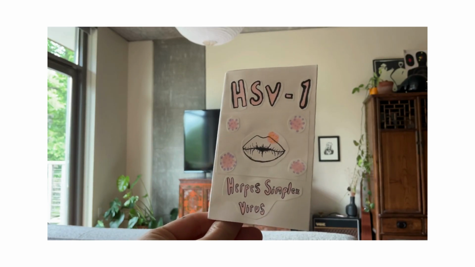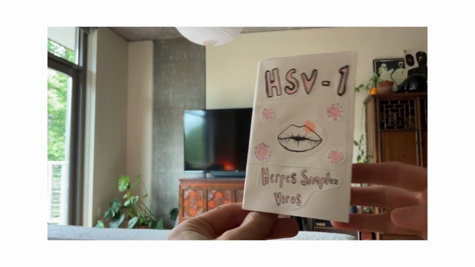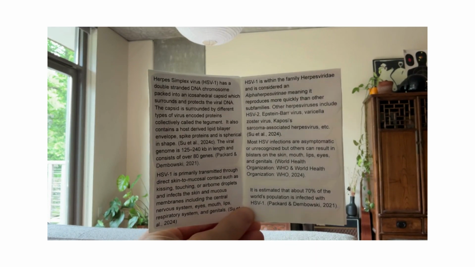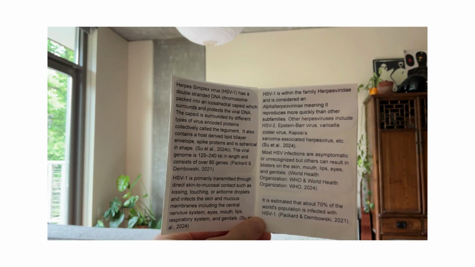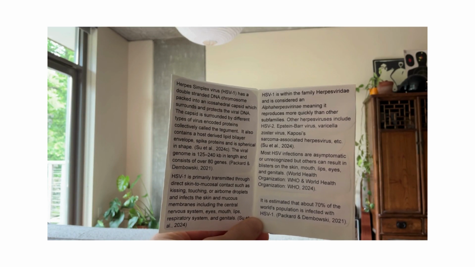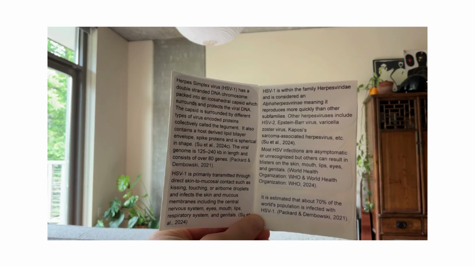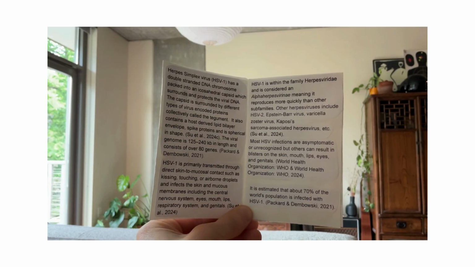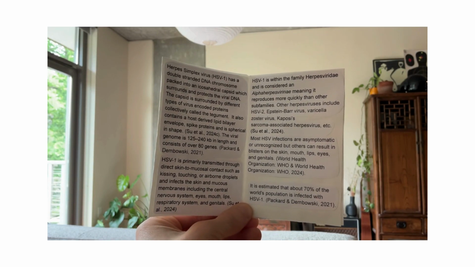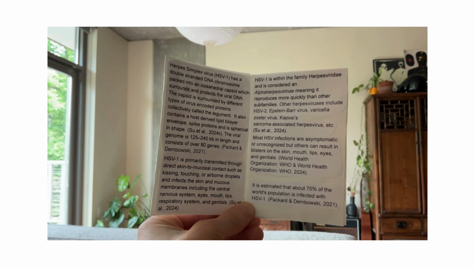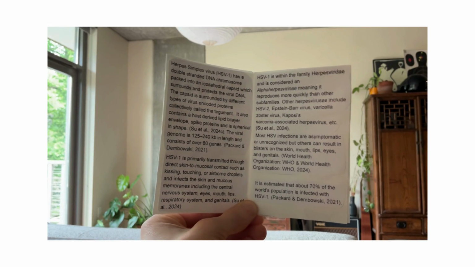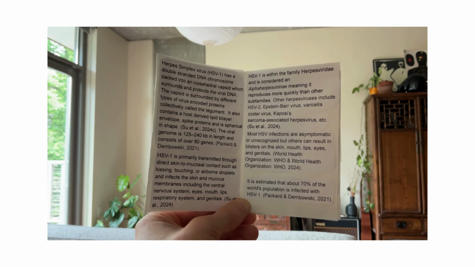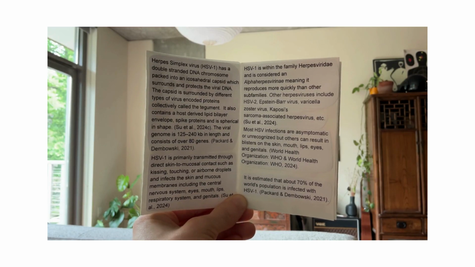I did my project on herpes simplex virus. Herpes simplex virus has a double-stranded DNA chromosome packed into an icosahedral capsid which surrounds and protects the viral DNA. The capsid is surrounded by different types of virus-encoded proteins collectively called the tegument. It also contains a host-derived lipid bilayer envelope, spike proteins, and is spherical in shape.